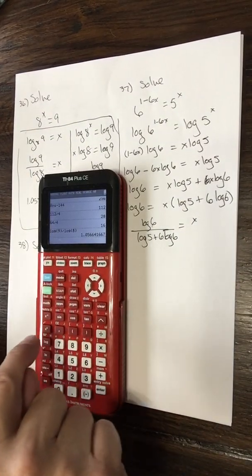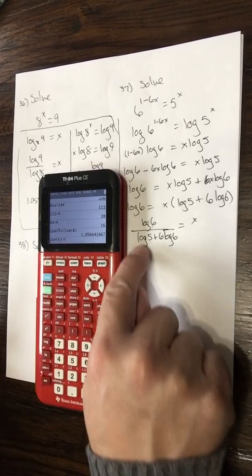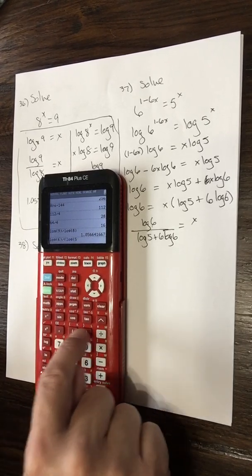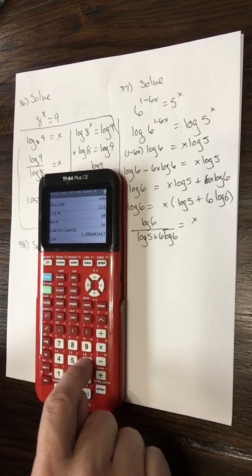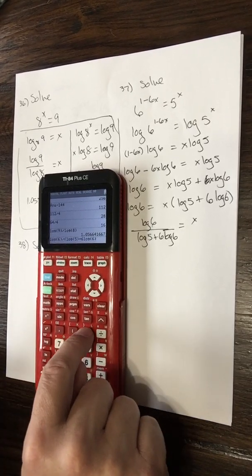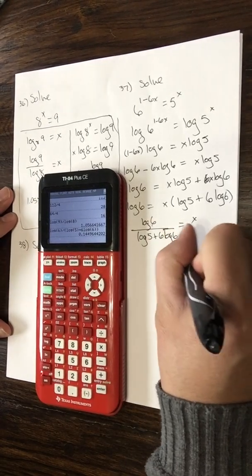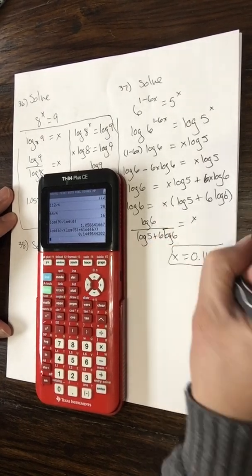I'm going to go the log of 6, make sure you finish your parentheses, divided by, I'm going to open parentheses because I got a plus down here, and I will go log of 5, finish the parentheses for the log, plus 6 times the log of 6, finish the parentheses for the log, finish parentheses for the denominator, and I get x equals 0.14496.